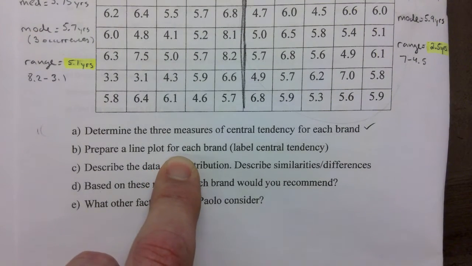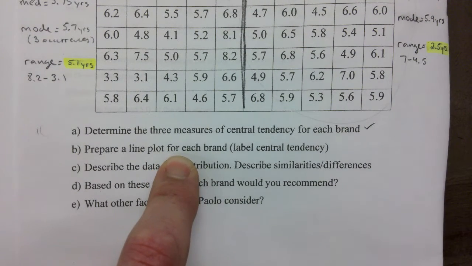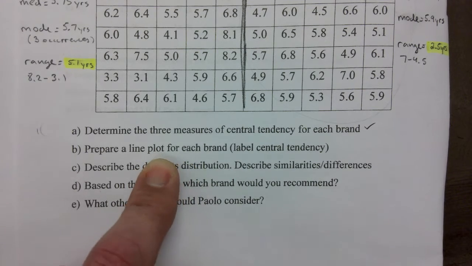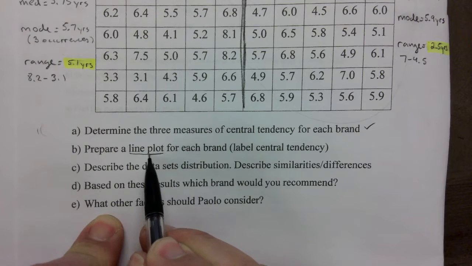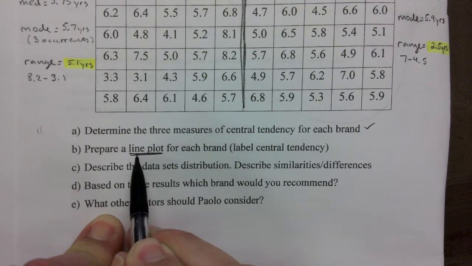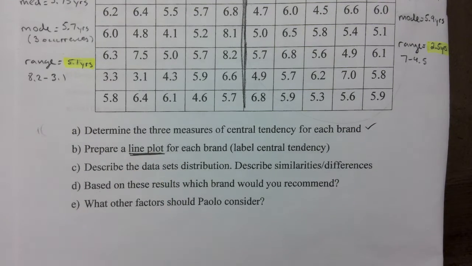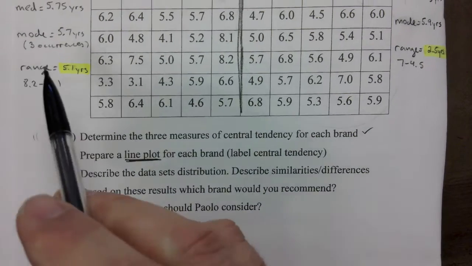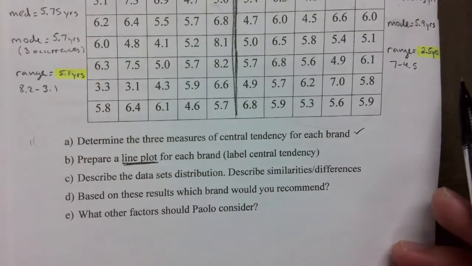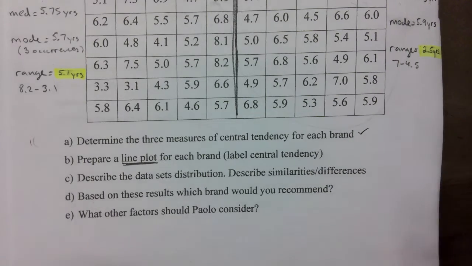Okay. So A, determine the 3 measures of central tendency for each brand. We've done that, right? Draw a line plot for each brand. Label central tendency. This is new, okay? But this is going to come back quite often, and it's not that complicated to do. So we're going to do that right on this paper. If you're at home, you want to do this on loose leaf, okay? In fact, everything we've been doing, you want to call that page 4, right? And you should have done, brand X, written all of this down, brand Y, written all of that down, right?